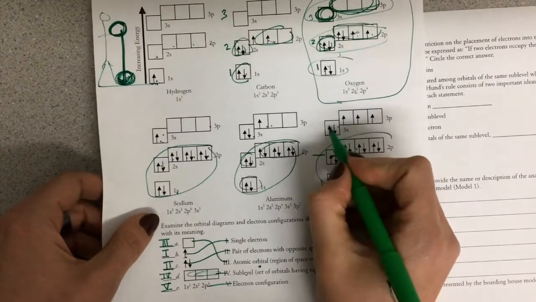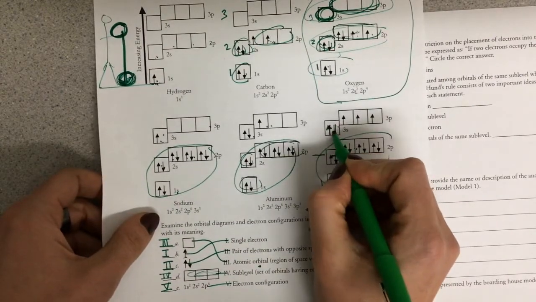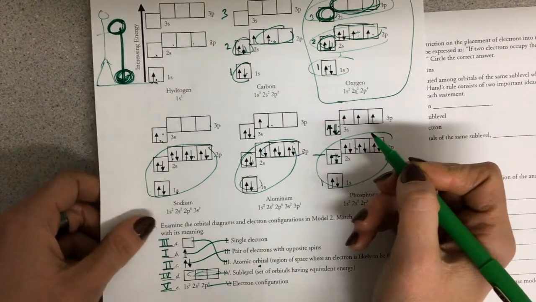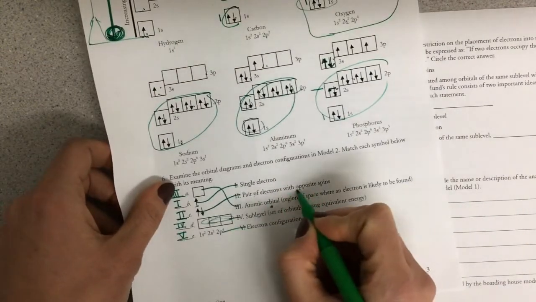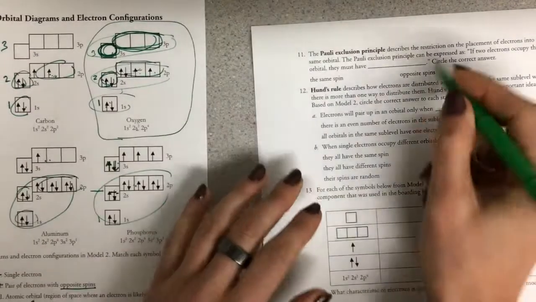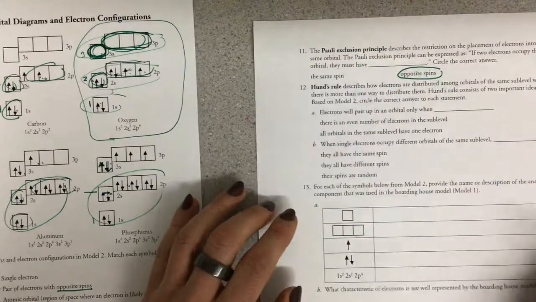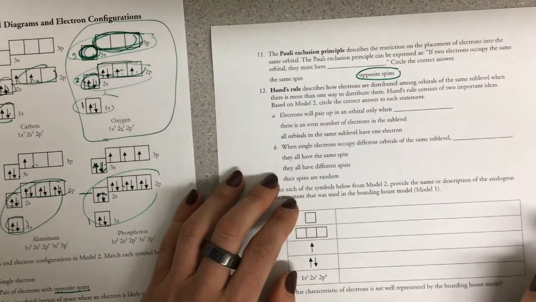Okay, well, you look at these, and this is an electron going this way, and that's an electron going that way. Ooh, and look, it says a pair of electrons with opposite spins. Okay, so it must be opposite spins. This is called the Pauli exclusion principle.